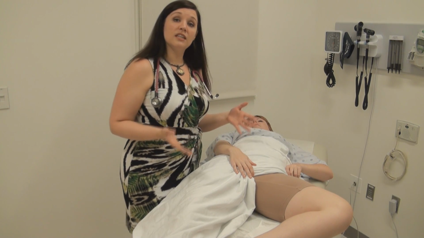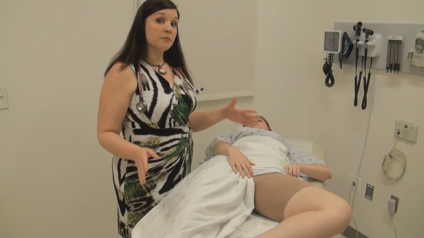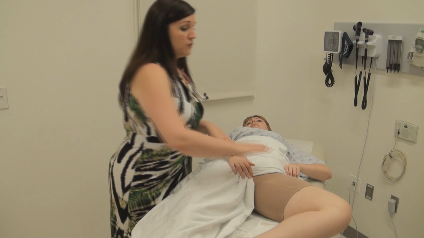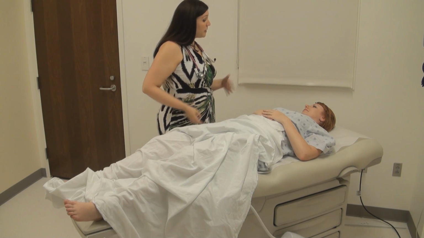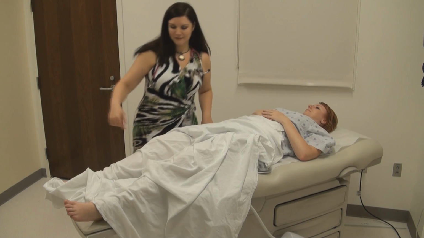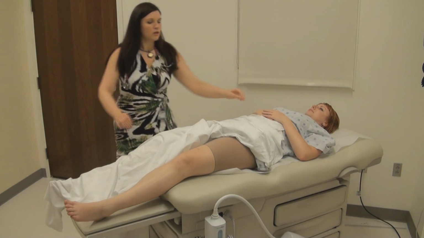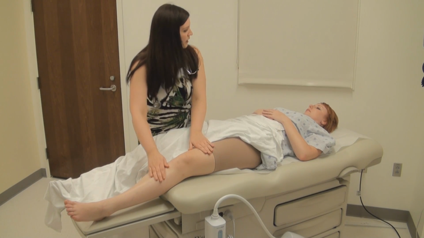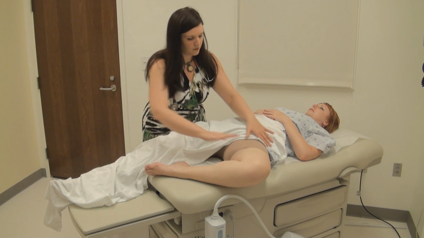All right, if you need access to a patient's groin area, this style draping is probably one of the best ways to go because it gives you access while keeping them mostly covered. All right, Becca, I need to palpate for your femoral artery. Do you mind if I uncover your leg? That's okay. Thanks. All right, now if you don't mind, take your leg and make it look like a 4. Great.